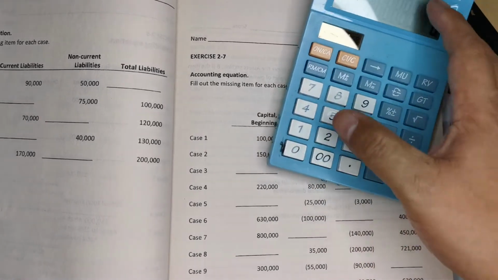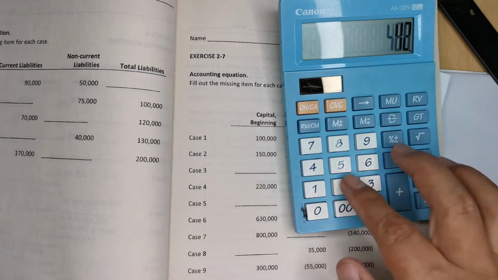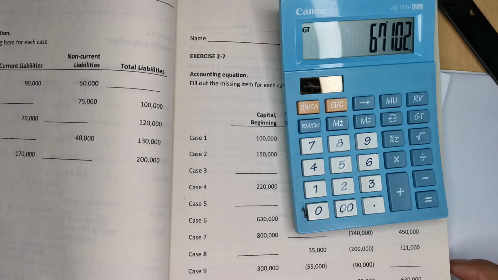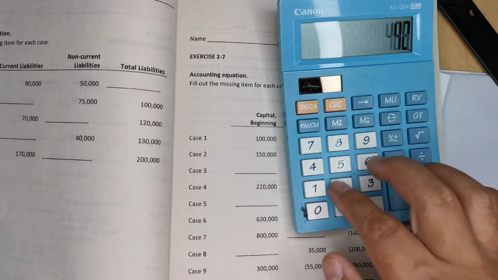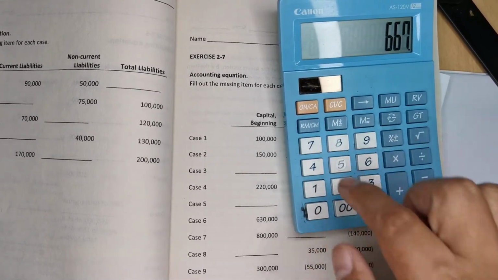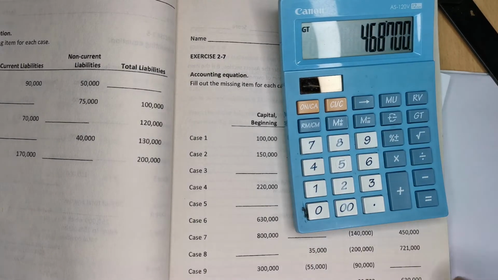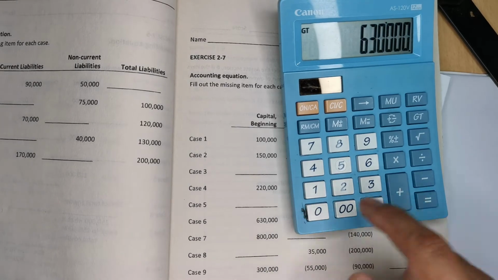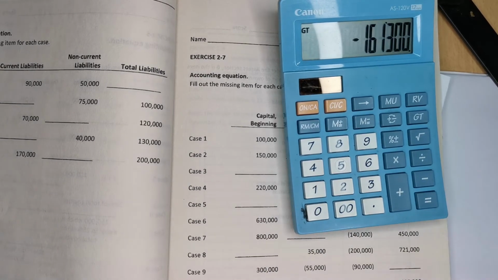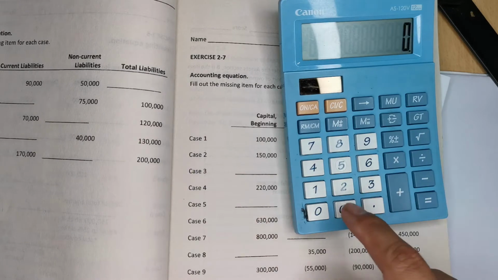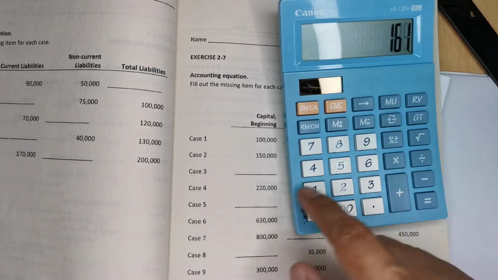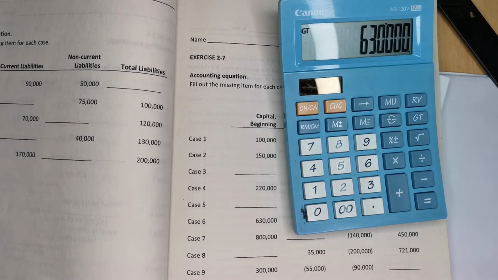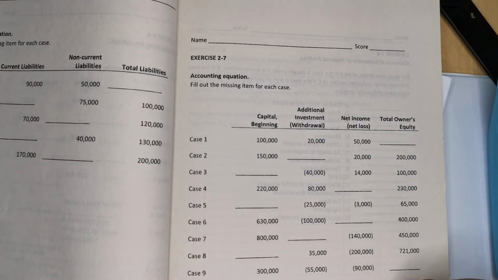Malfunction yung aking calculator. So 402 plus 66,700. That's 468. But mas lumaki pa, di ba? So 630. So therefore, magkano to? So 402 plus 66,007. That's 630. Okay?